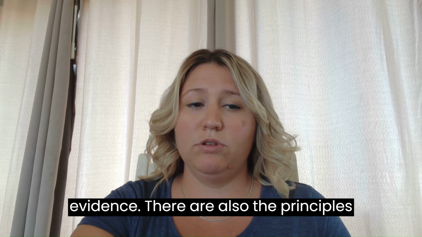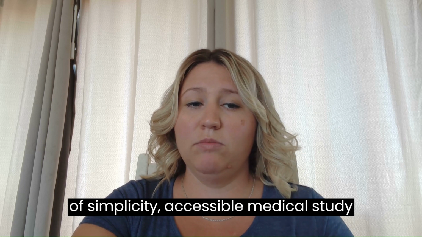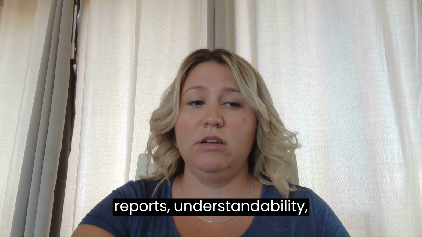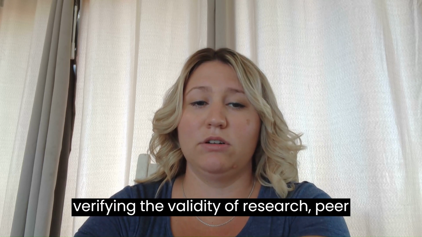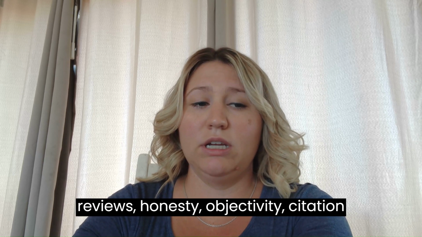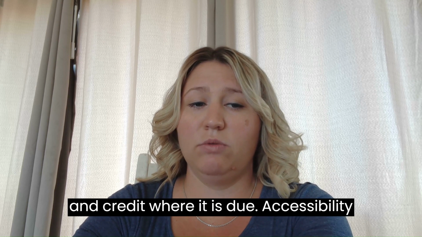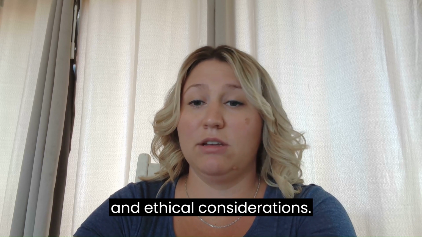There are also the principles of simplicity, accessible medical study reports, understandability, reproducibility, which is essential for verifying the validity of research, peer reviews, honesty, objectivity, citation and credit where it is due, accessibility, and ethical consideration.